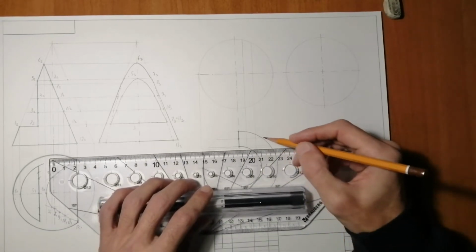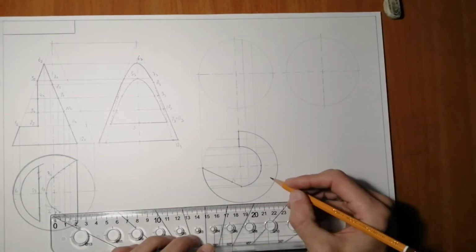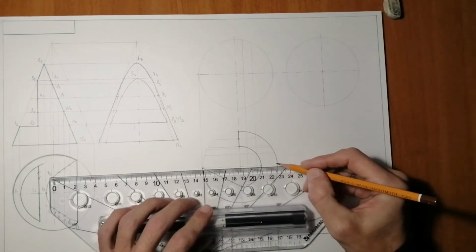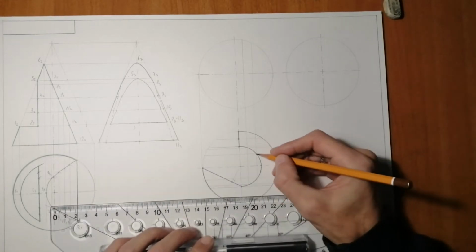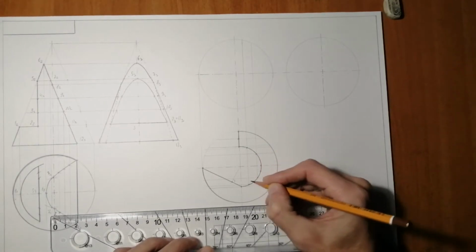I draw a few circles on that sphere, and I set new points.